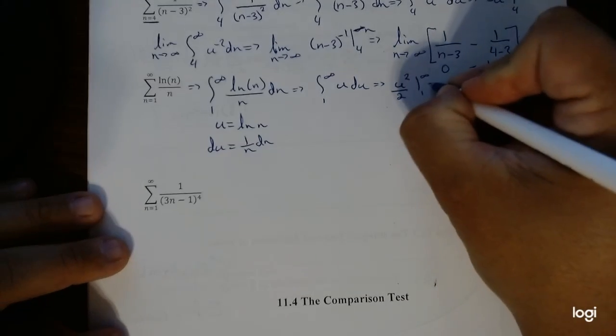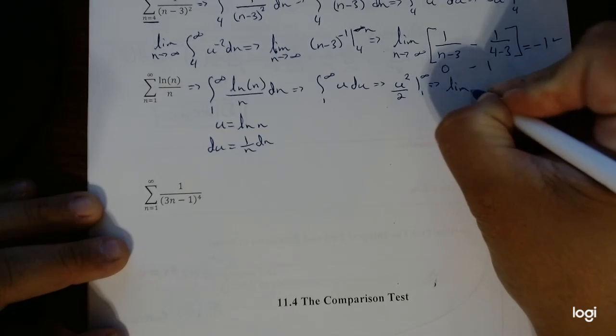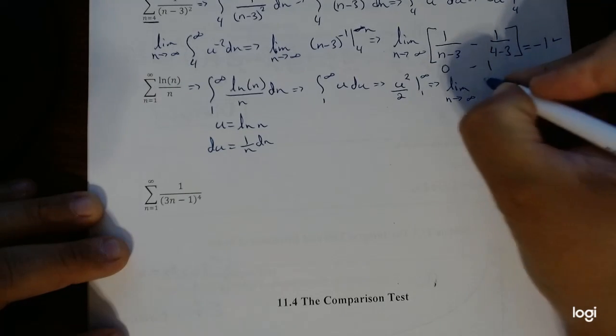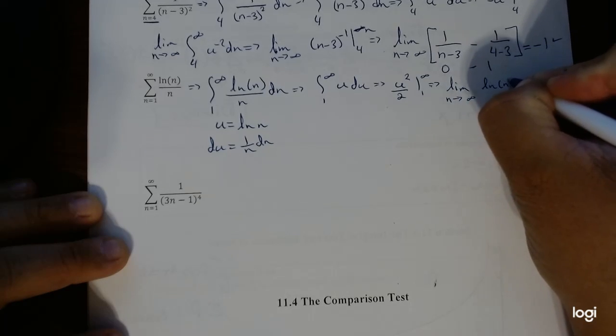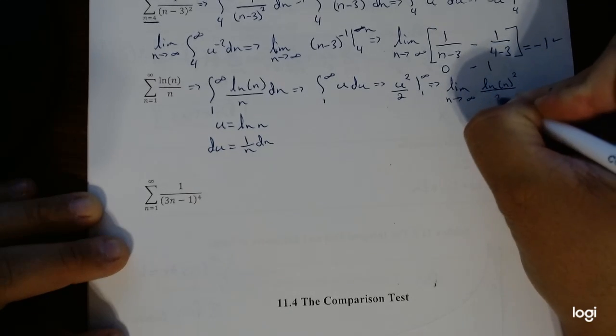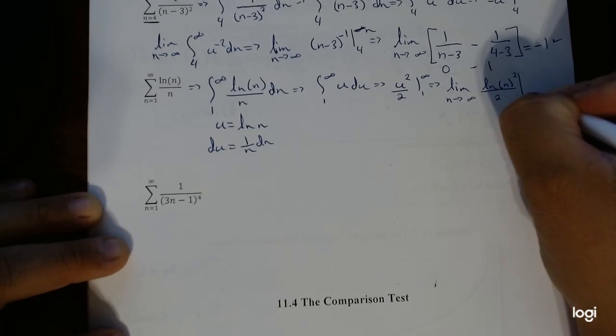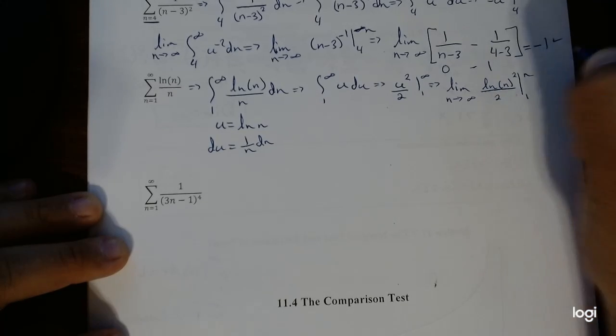Okay, so this is going to be the limit as n goes to infinity of natural log of n squared over 2, evaluated from 1 to n.